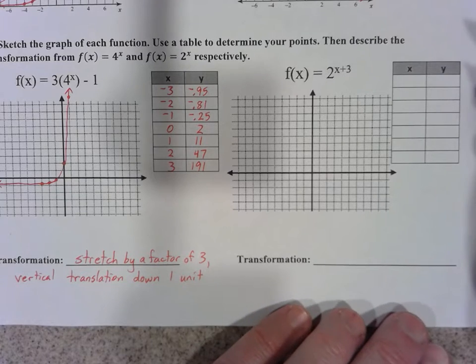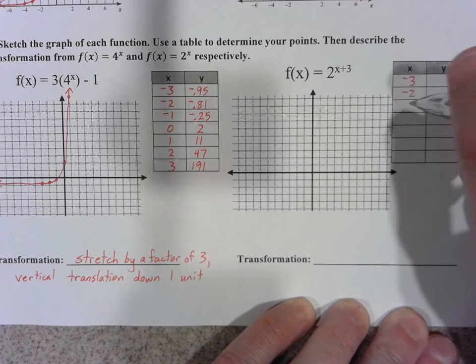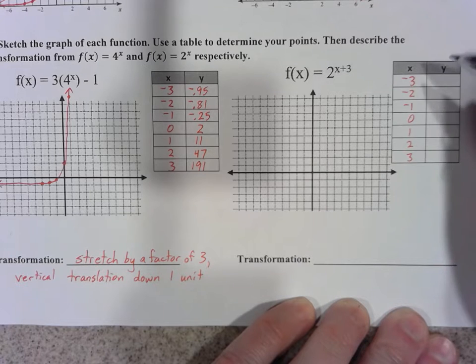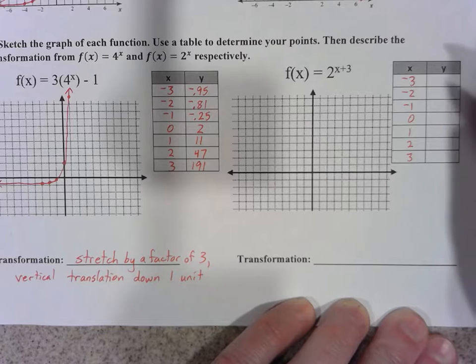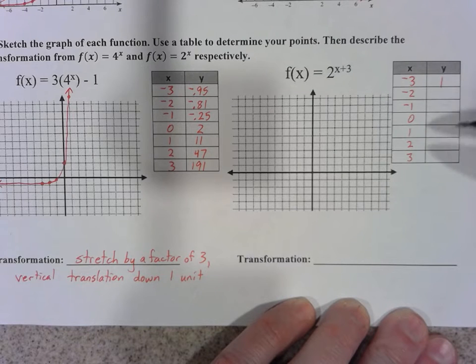Right. Second graph, start out by making the table, -3 all the way to +3. And so when I plug in -3, -3 plus 3 is 0, 2 to the 0 power is 1. Again, use the table function on the calculator, enter the equation, hit enter a bunch of times to get the table figured out.